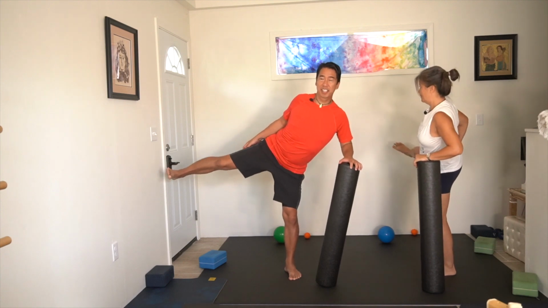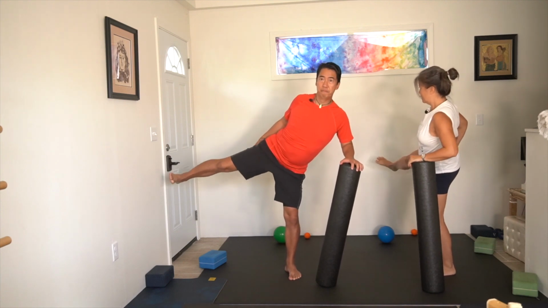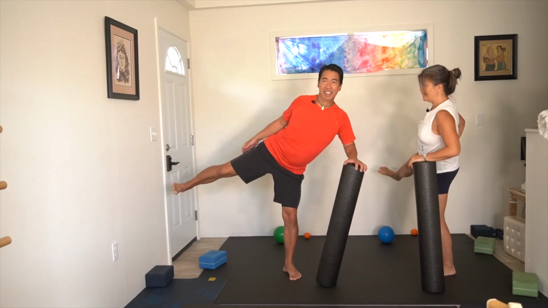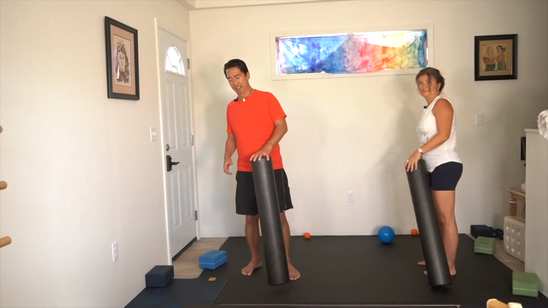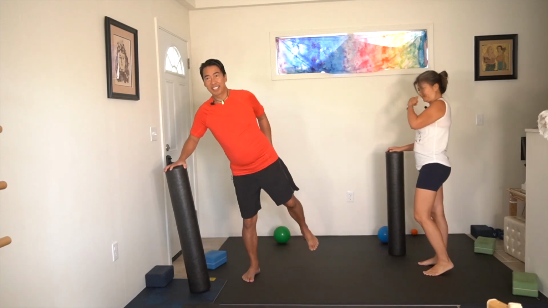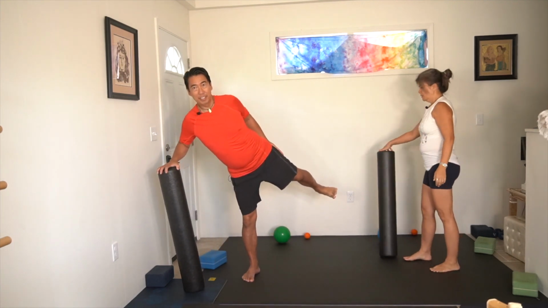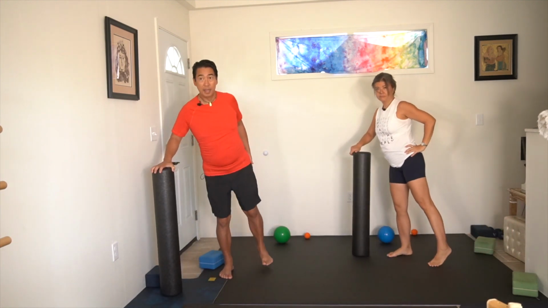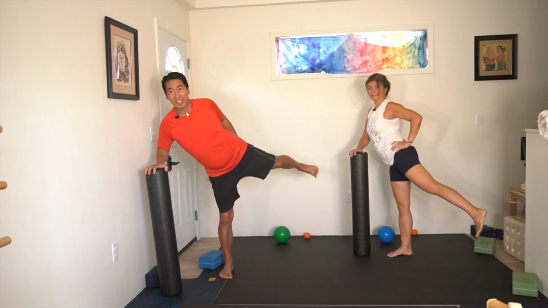Abs are engaged. Suck in that tummy. Good. Now you're taking your leg back behind you about 45 degrees. Do you have enough space? No, I'm good. Okay. Figure 8.